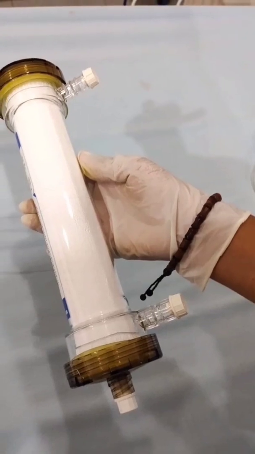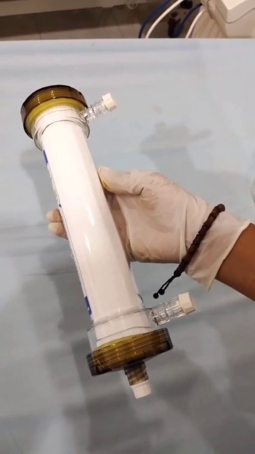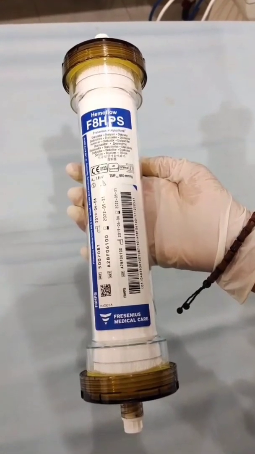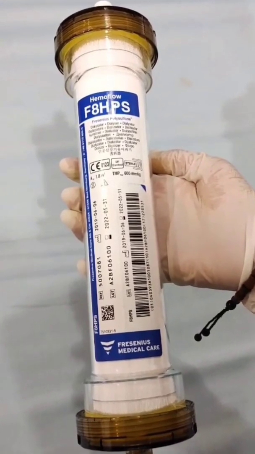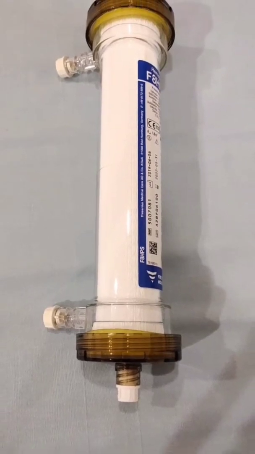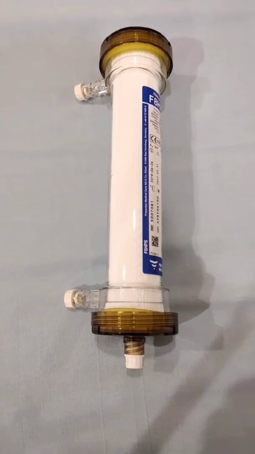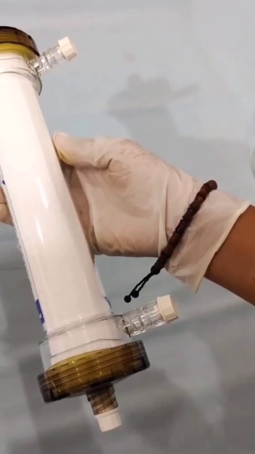Namely, the blood compartment, which is a room that contains blood, and the dialysis compartment, which is a room that contains dialysate. This process serves to replace the fluid in the blood that has been washed and filtered by the dialyzer membrane. The two compartments are separated by a semi-permeable membrane.